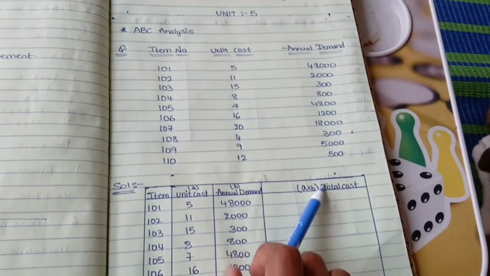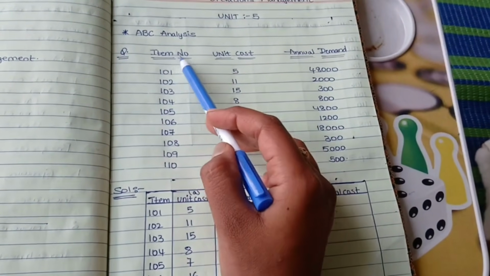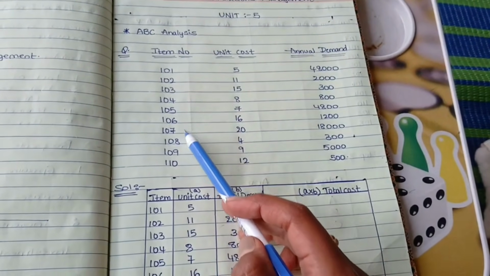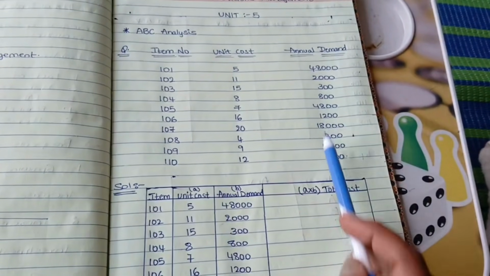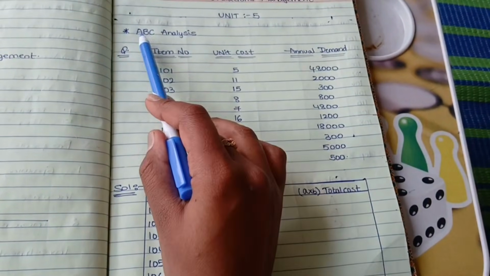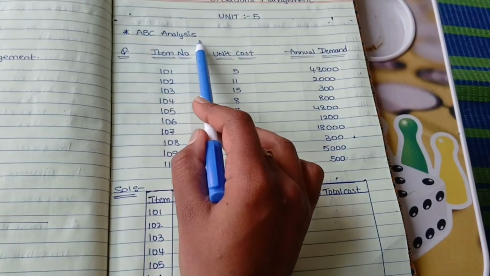attempt it. Okay, so question item numbers they have given 1 2 3 4 5 6 7 8 9 10, unit cost they have given, annual demand they have given. And they have asked you to find out the ABC analysis.